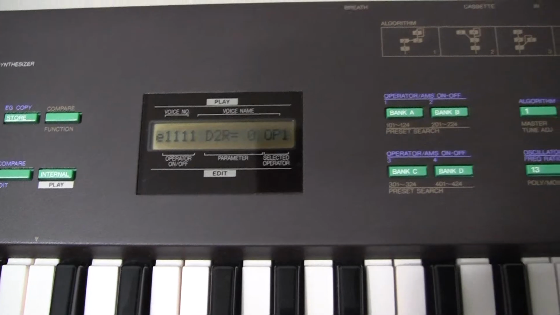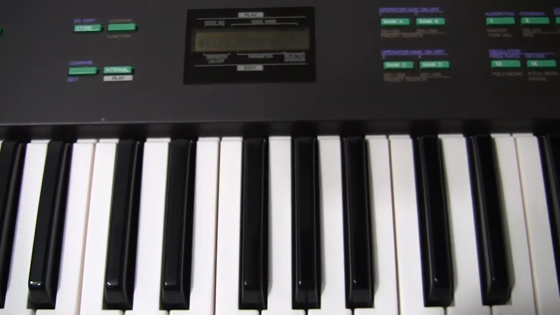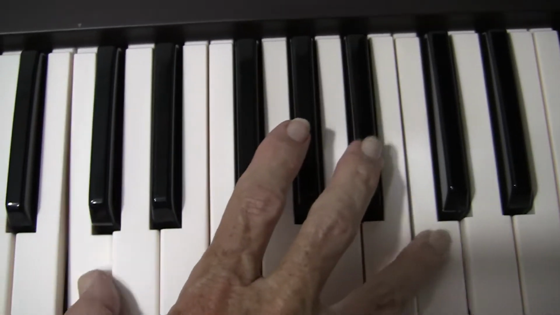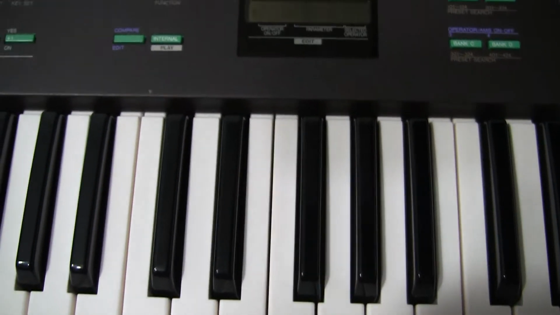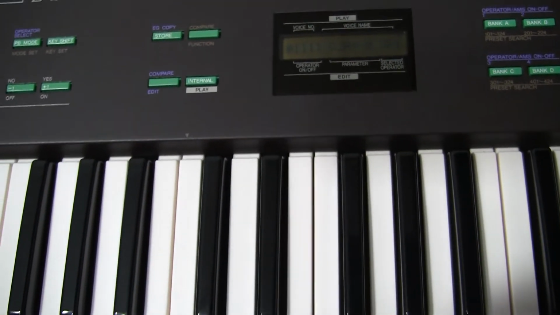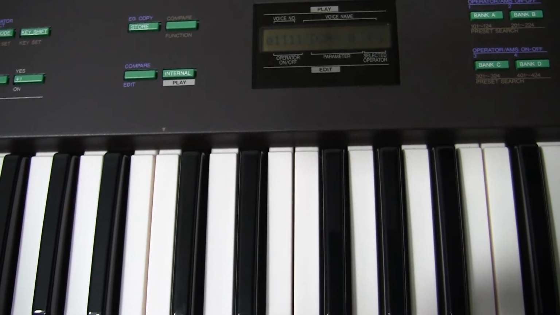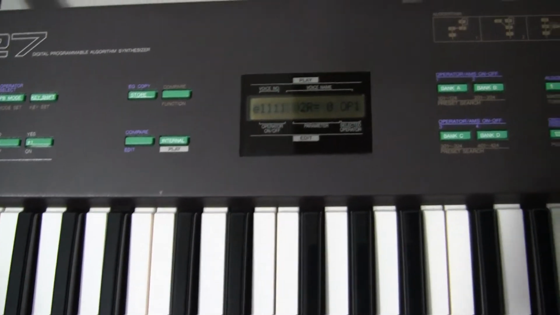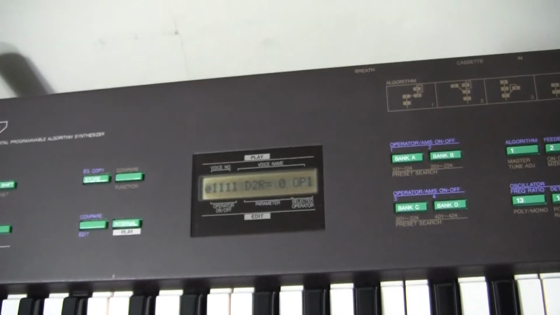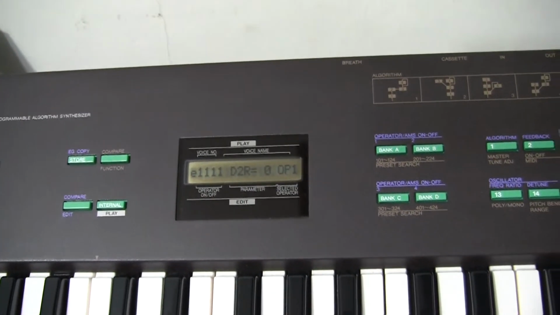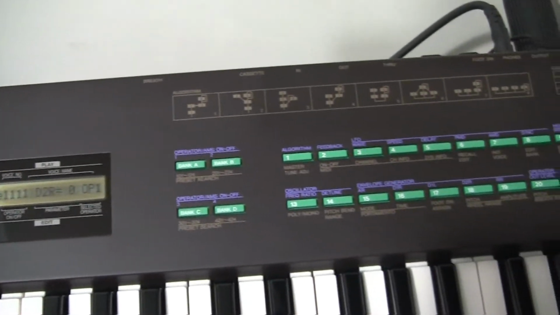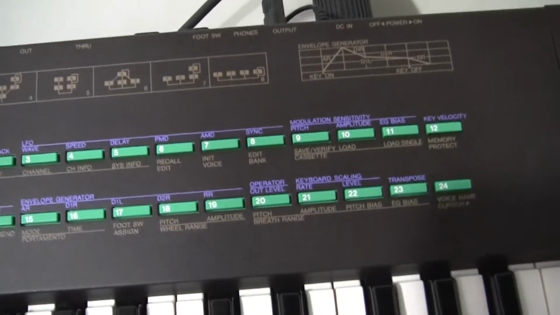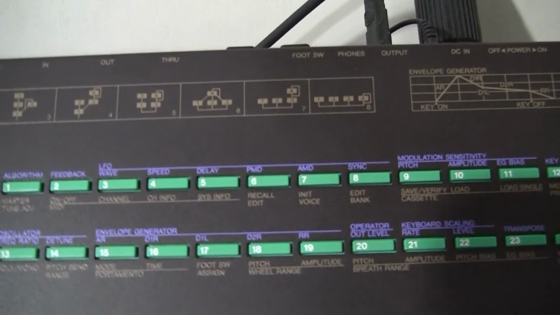Now if you touch the keyboard at this point in time, you're going to hear just a plain sine wave, which is not particularly interesting because only the carrier is active. So it's normally assumed, based on what is recommended with FM modulation, that if you want to create organ voices, you're going to use a parallel stack like what we have here in algorithm 8.